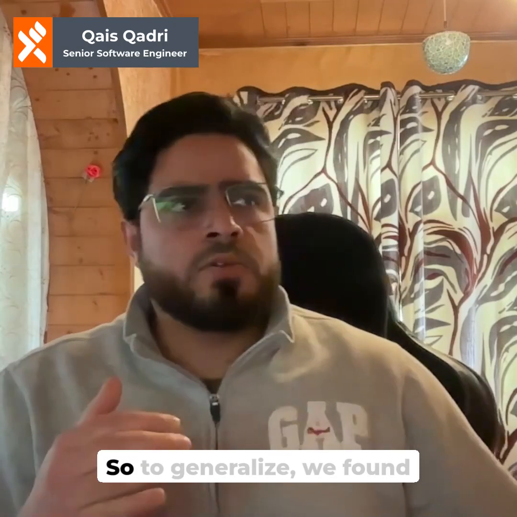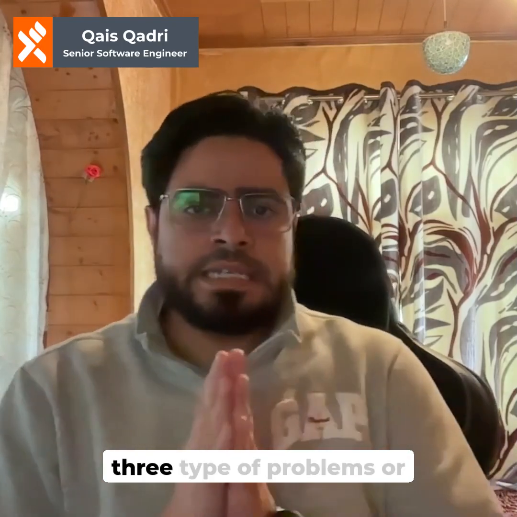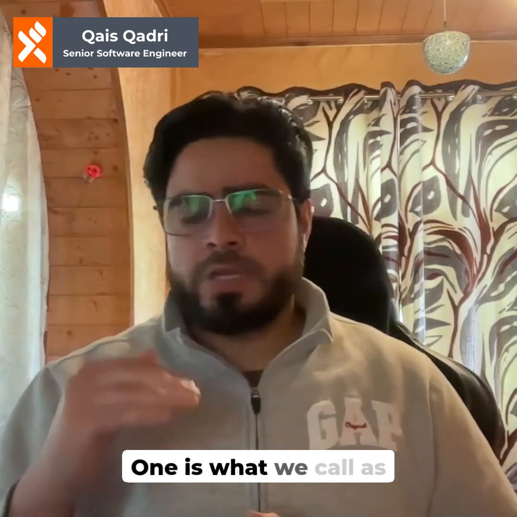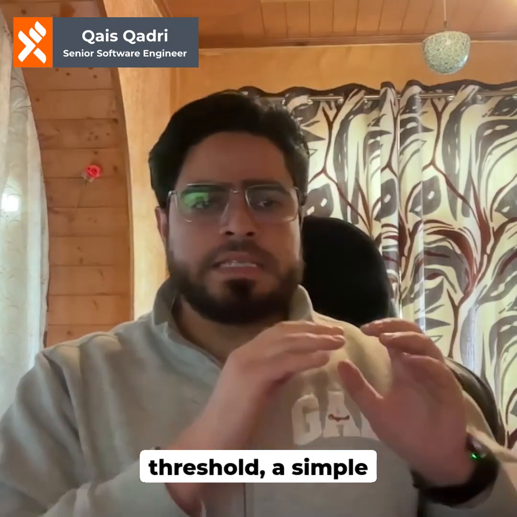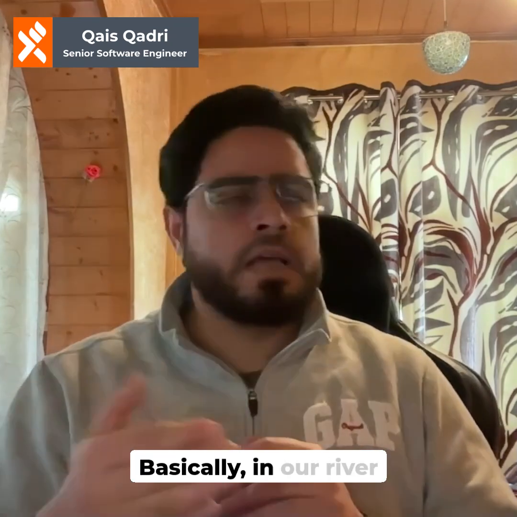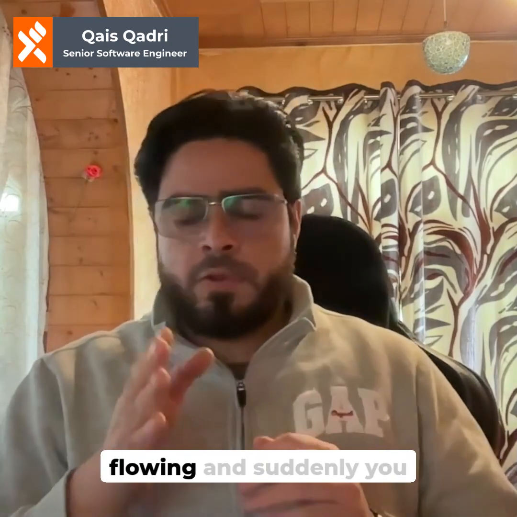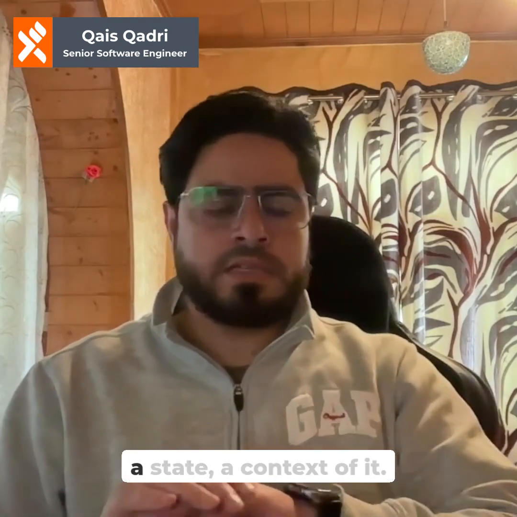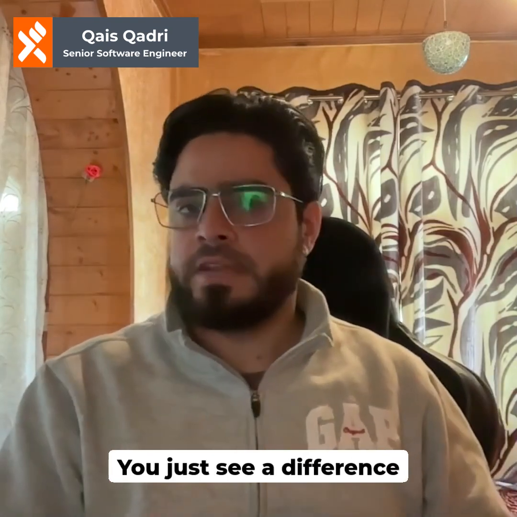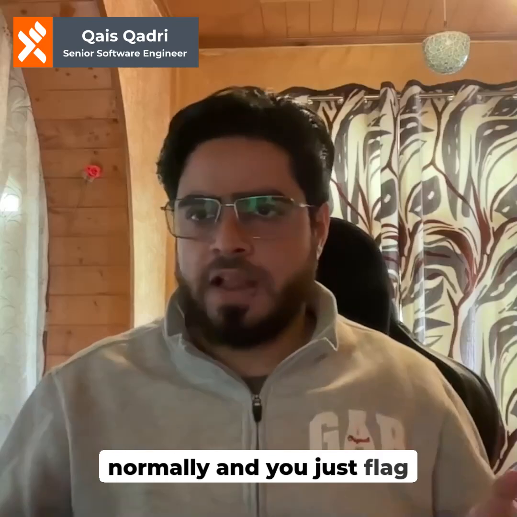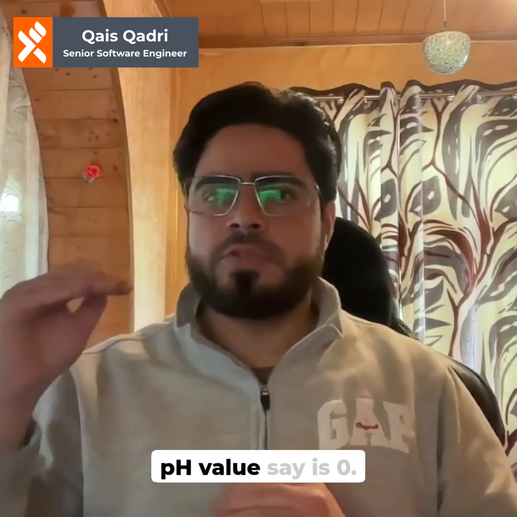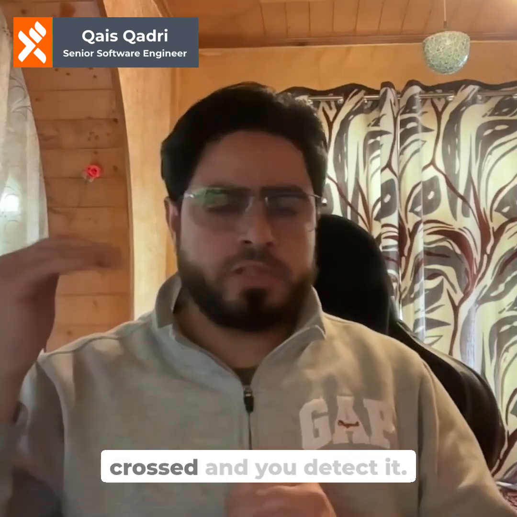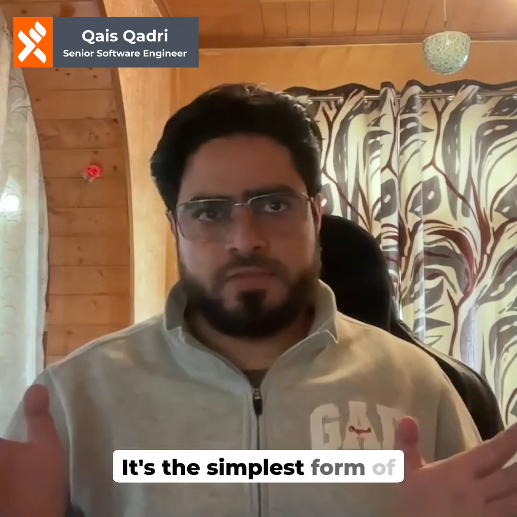of our research. So to generalize, we found three types of patterns that exist. One is what we call a threshold, a simple stateless detection. Basically, in our river analogy, if the water is flowing and suddenly you see a pH value increase, that has nothing to do with a state or context of it. You just see a difference in what is happening normally and you flag it. So you set a threshold of pH value, say 0 point something, and if it increases above that, you have a threshold crossed and you detect it. It's the simplest form of detection.